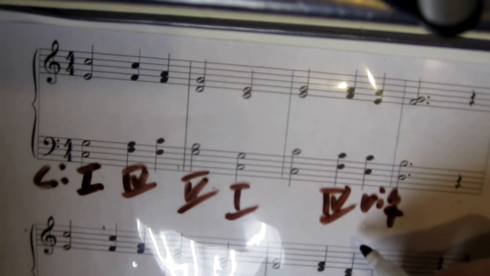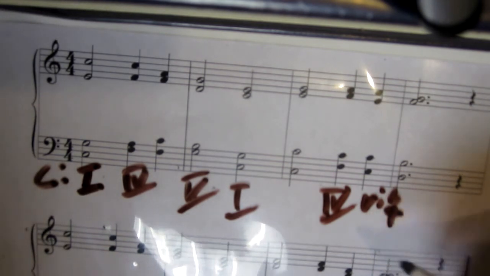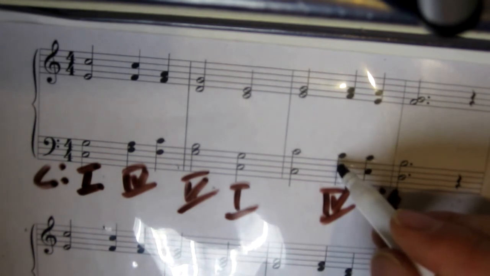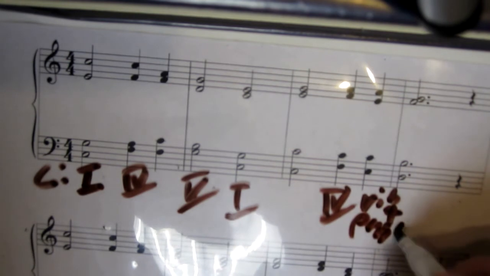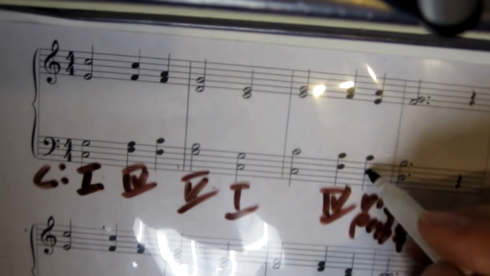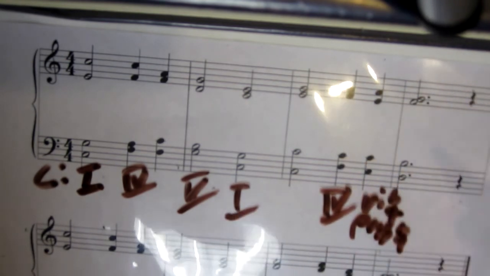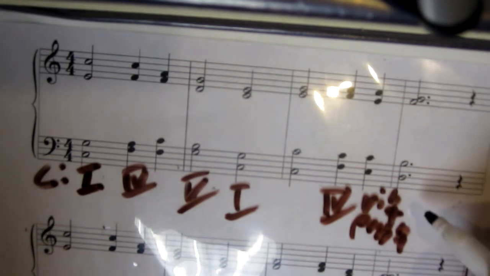Anytime you have a second inversion chord, you need a special function for it. It just doesn't quite sound right if it has that 5th in the bottom without any purpose. In this case, it's going from an F to an E to a D, and so we call it a passing 6/4 because it passes from this note to that note. It's just better voice leading when we do it that way.